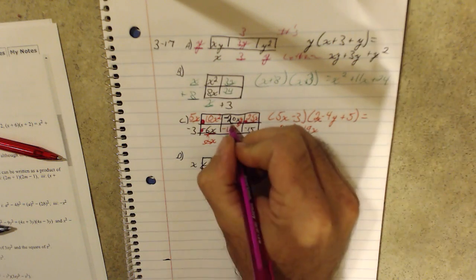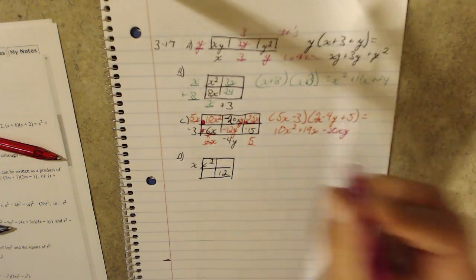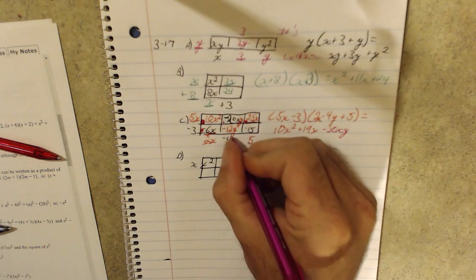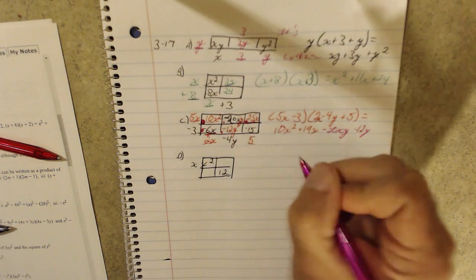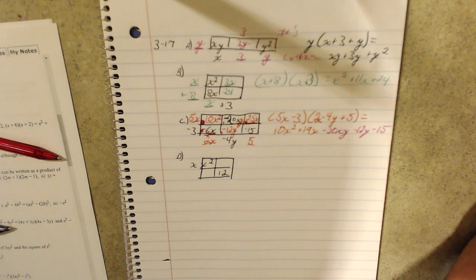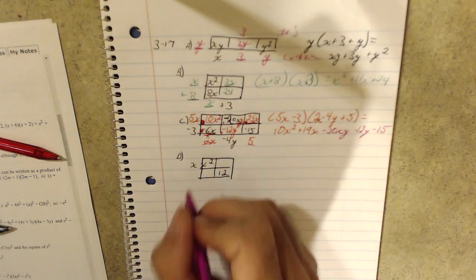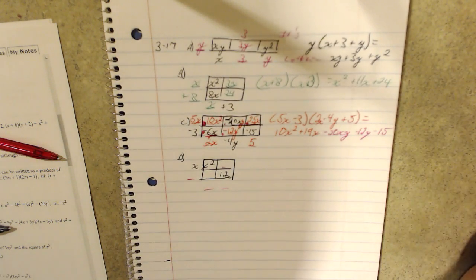Alright, xy, that's the only xy I have, so minus 20xy. So I've used that one. That's the only y I have, so minus 12y. And that's the only one without a variable. Alright, now on D. Looking at D, I've got to fill in here, here, here, and here.